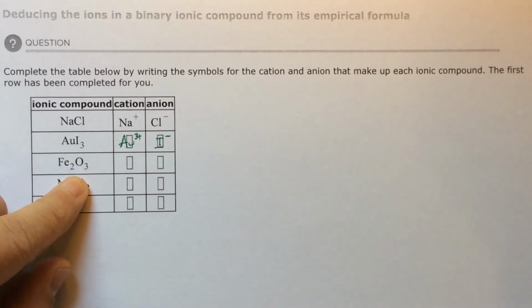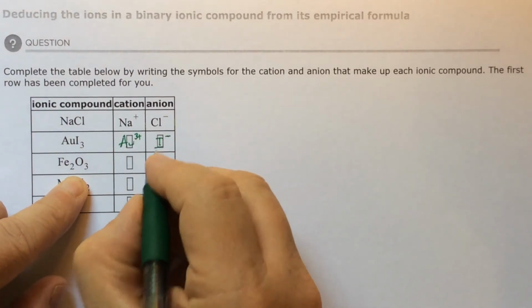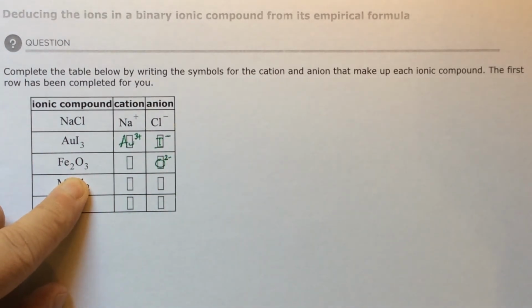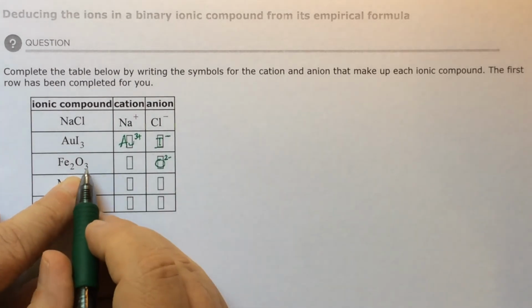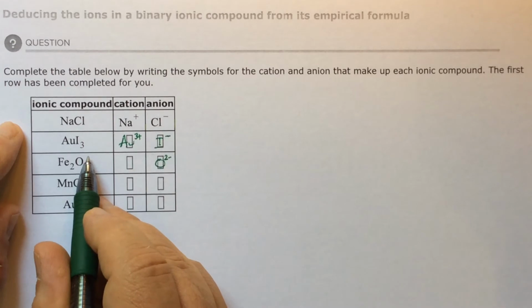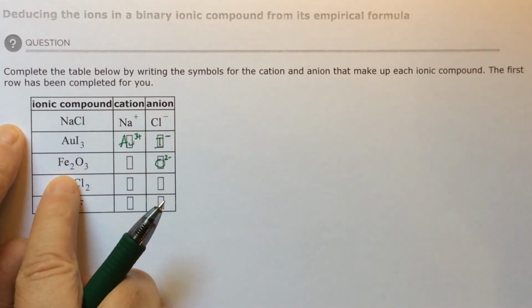Oxygen is in group 6. That's 2 away from group 8. That means to get like group 8, it needs to steal 2. So oxygen is going to be -2. All right? So I can go ahead and do that one. Oxygen is -2. Well, how many -2s do I have? I've got 3 -2s. All right, so that's a total of -6. So that means on the other side, this is equal to +6.